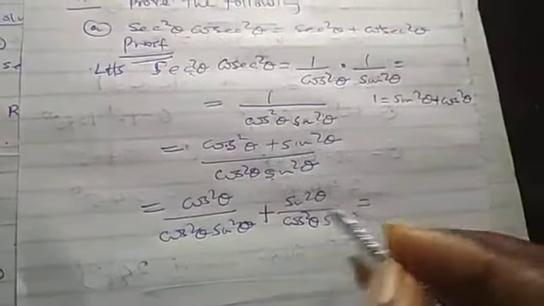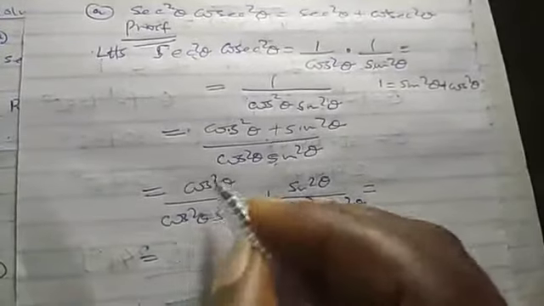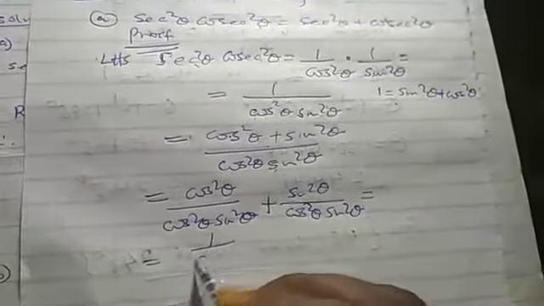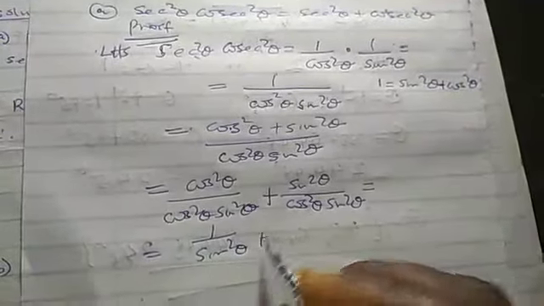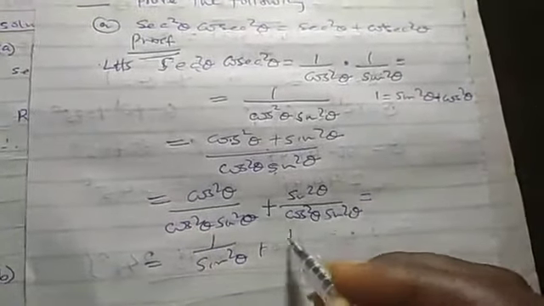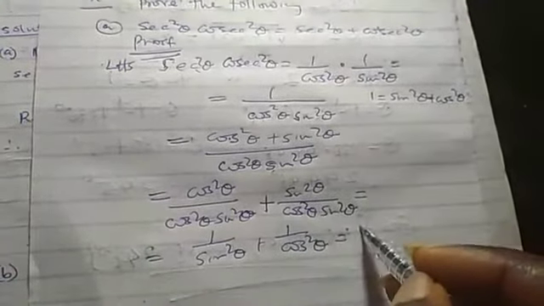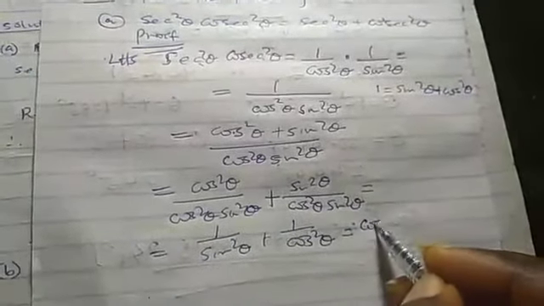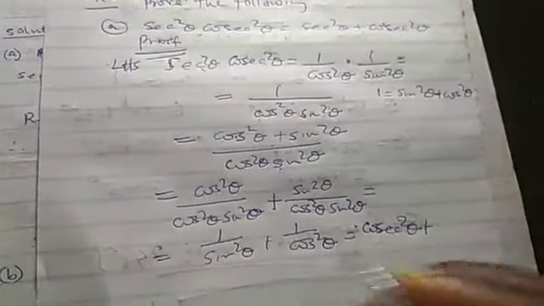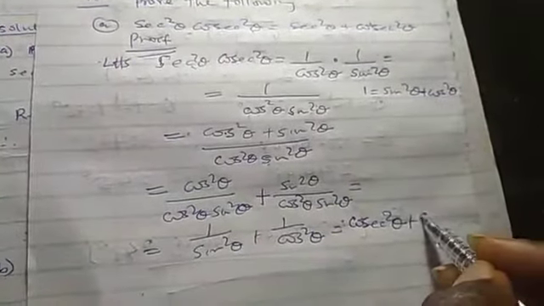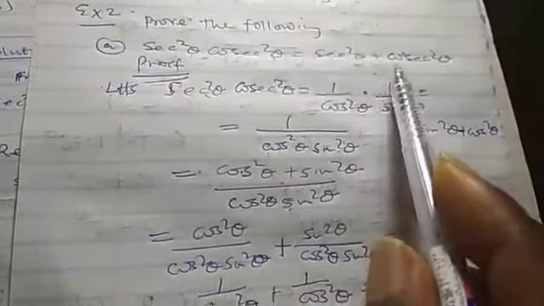And that will be cos cancel cos. If cos square cancels cos square, what you have left is 1 over sin square. Also, this cancels this, we have 1 over cos square. Finally, what we have here will become 1 over sin square, which is cosec square theta, plus 1 over cos square, which is sec square theta. And that is what we are asked to prove: sec square theta plus cosec square theta. This is it.